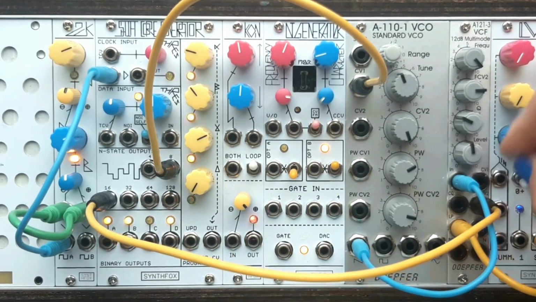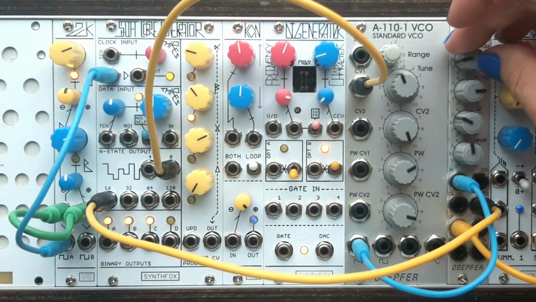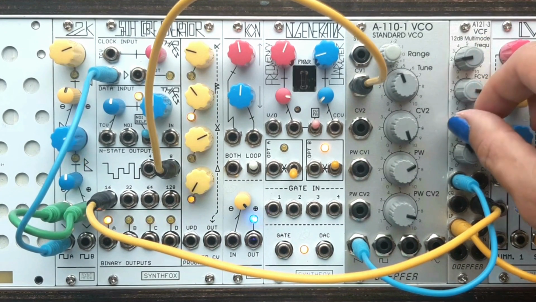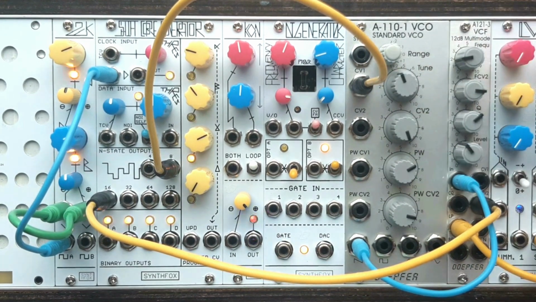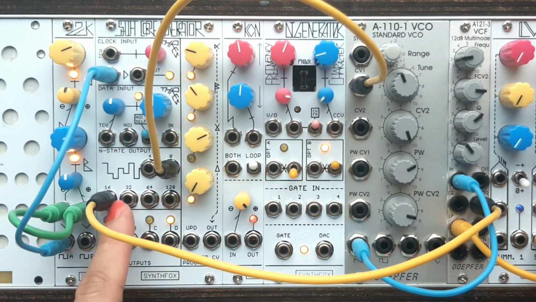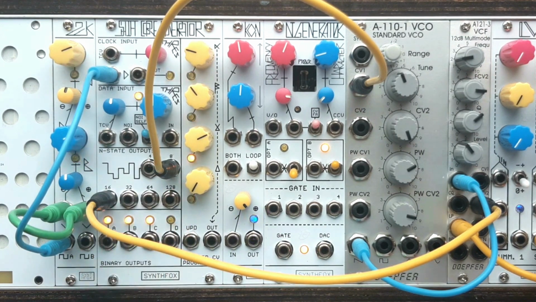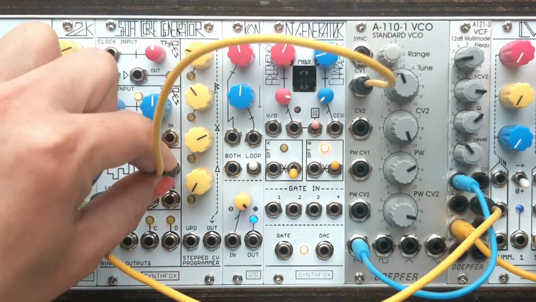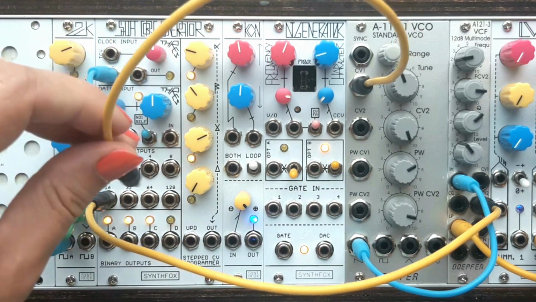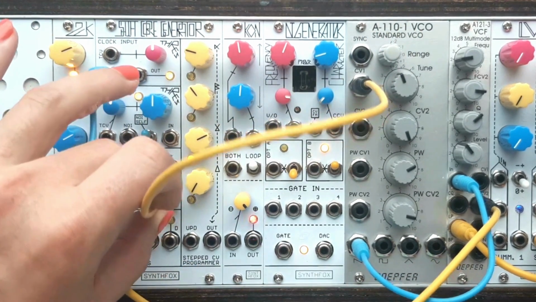I'm using the 8-state output to control the VCO pitch and the 16-state output to control the filter frequency. While all these n-state outputs use the contents of the same shift register, and generally, the more ones you have in it, the higher the outputs will get, and vice versa. The relation between the outputs is not obvious at all. While one output may shift up, the others may as well shift down, shift up, or stay the same.